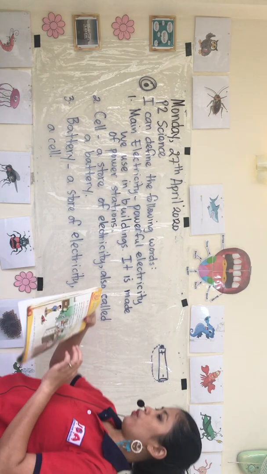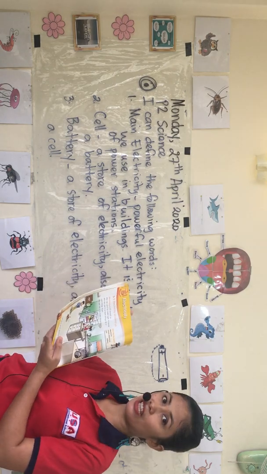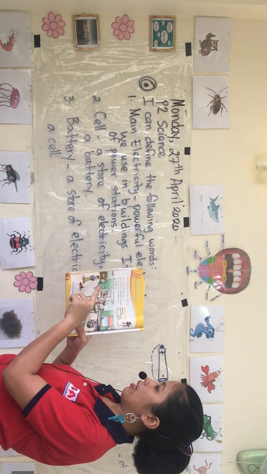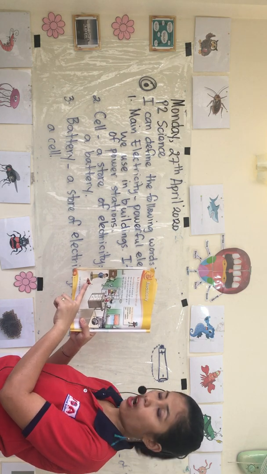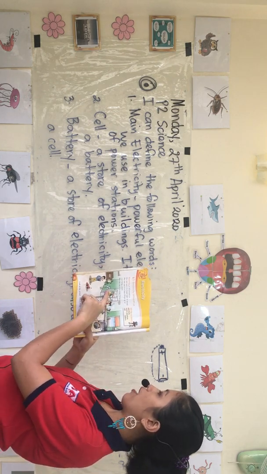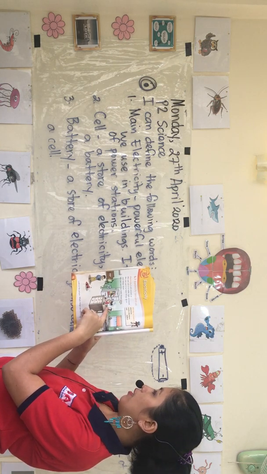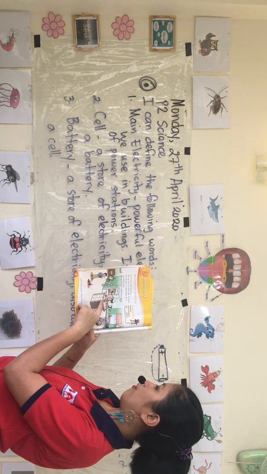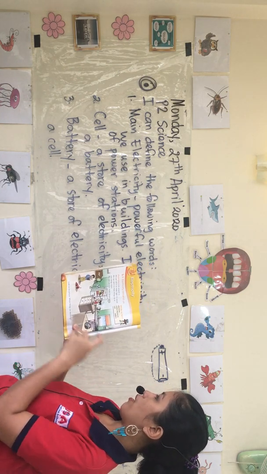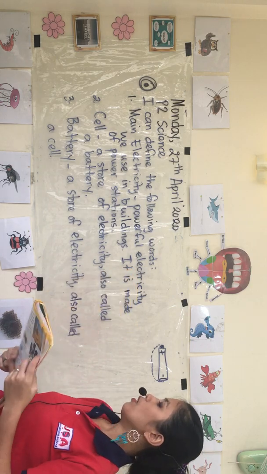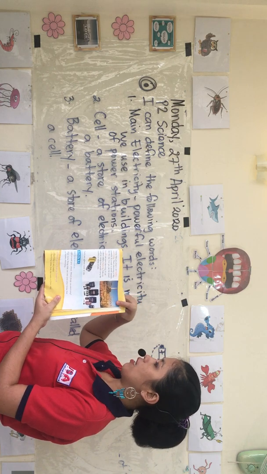All right, so here, what are the things that need electricity? We have the lamp, the electric fan, the remote car, the refrigerator, the electric kettle, the phone, what else? The oven and the radio, right? Or TV. So when we talk about mains electricity, it looks like this.